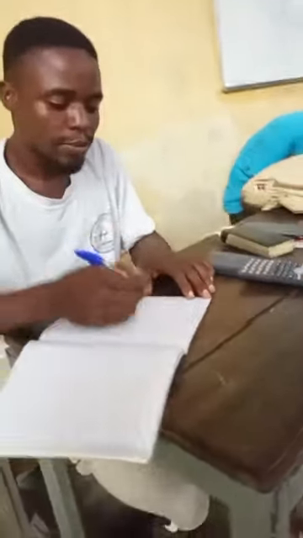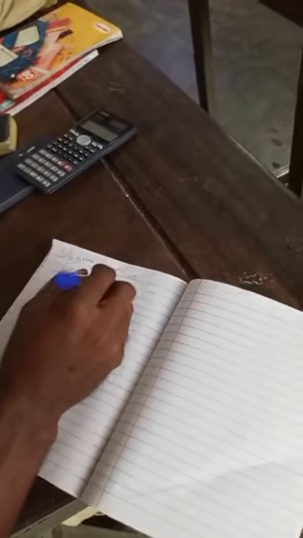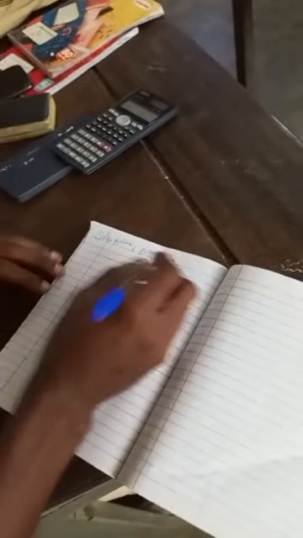Mathematics is not hard, but it depends on how you take it. I want to smash this very problem here. The problem says solve 81 to the power of sine square x plus 81 to the power of cos square x equal to 30. This is very simple.